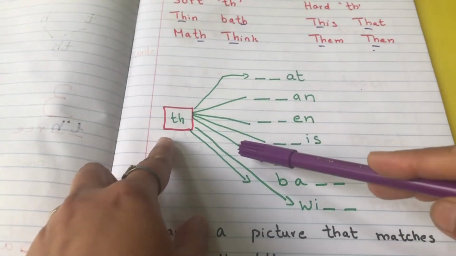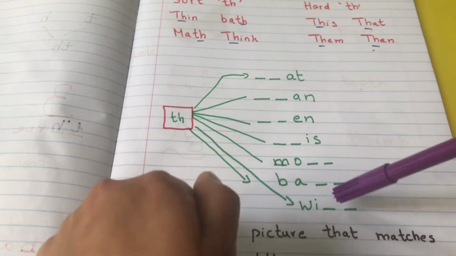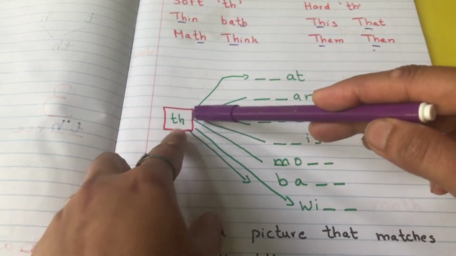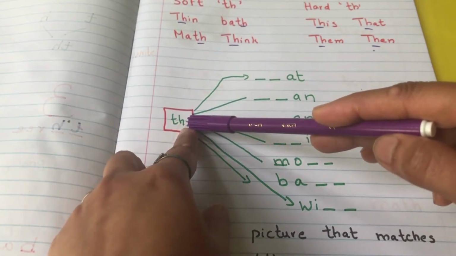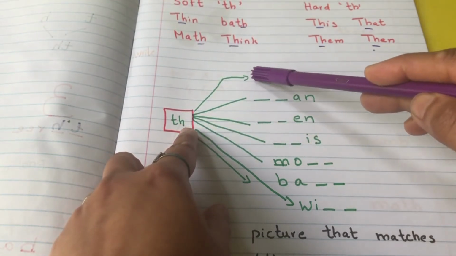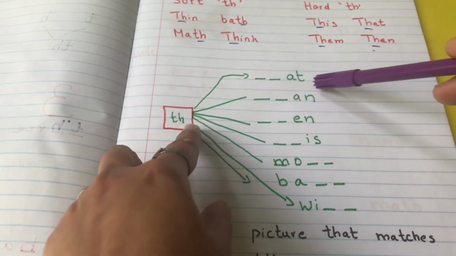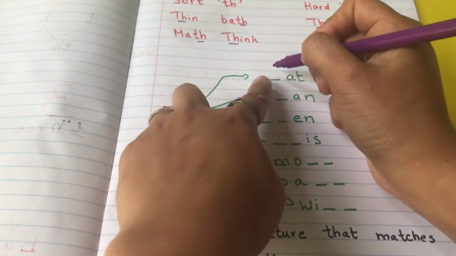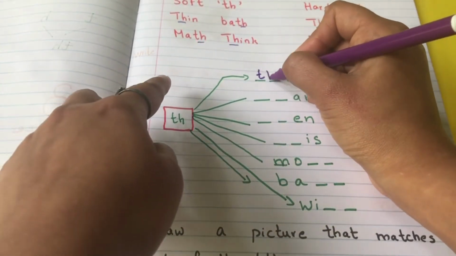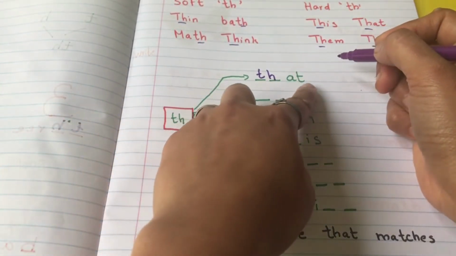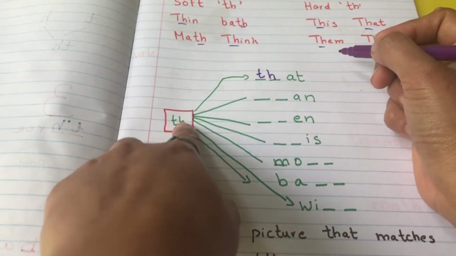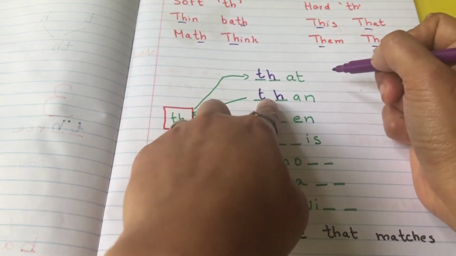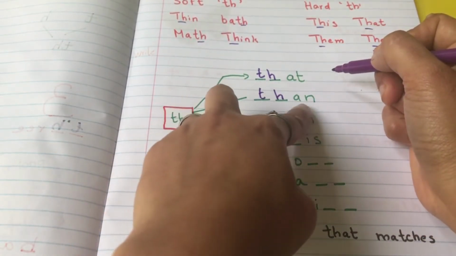After practicing writing skills, we can move on to some reading practice. What I did here is I drew the sound th in a box, and now the kid has to write the sound here first and then read the word. For example, take a look at this one. He has to first write th, and then read it: th, at, that. He has to write th and read it together: the, and, than.